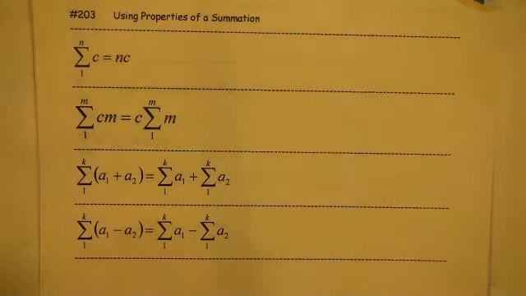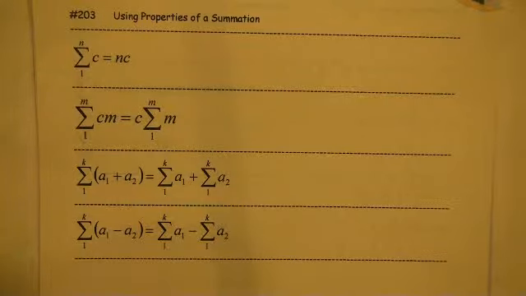Video number 203, using properties of a summation. Here are the 4 basic properties of summations. Now we're going to go through each one here, but to make a long story short on each one of them.